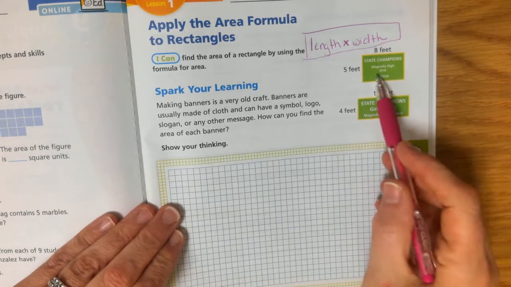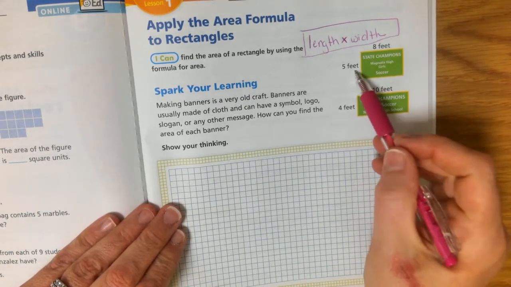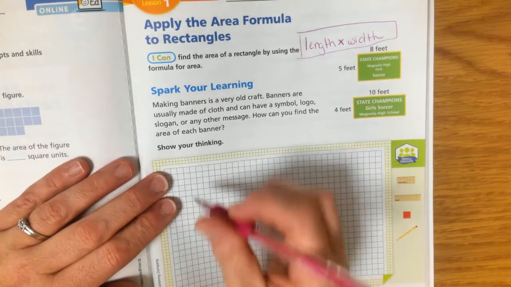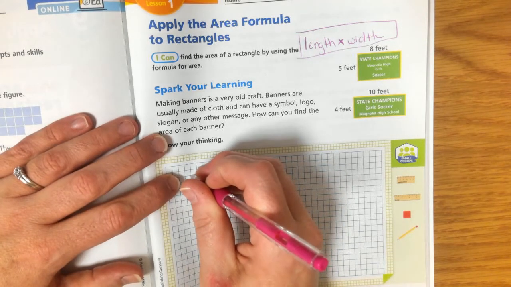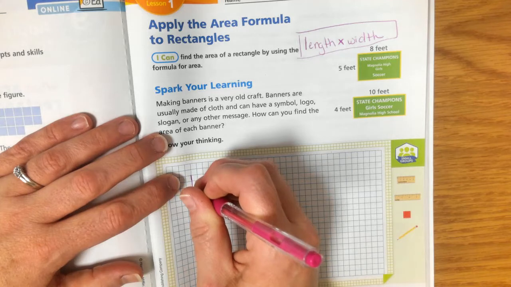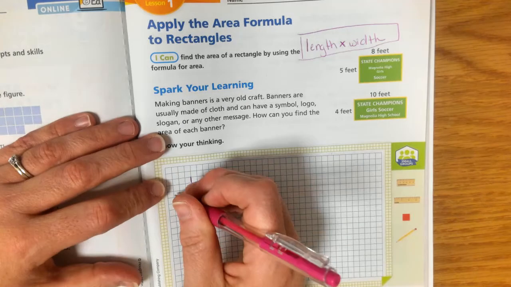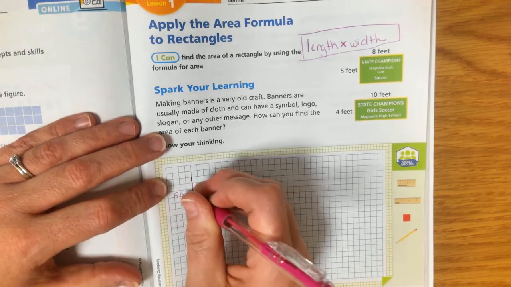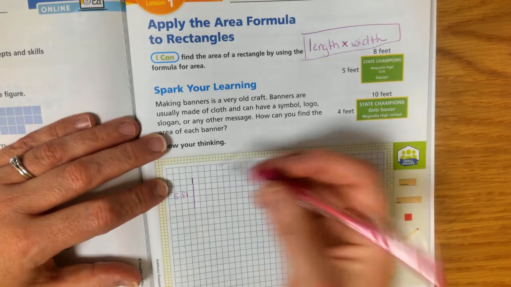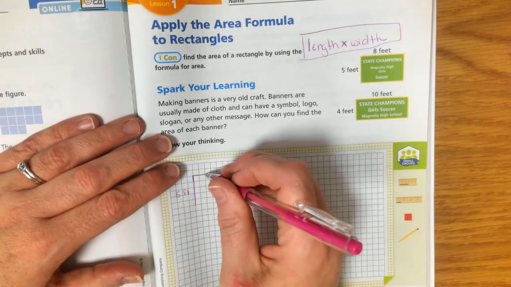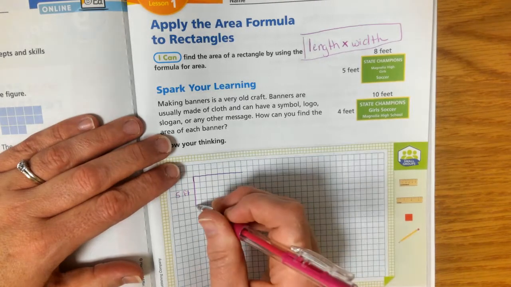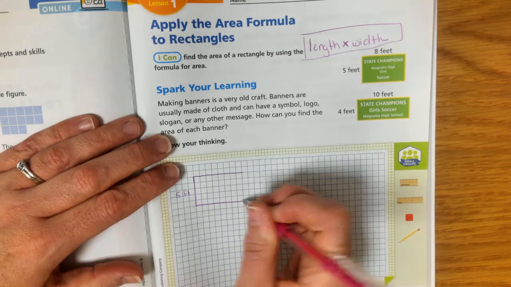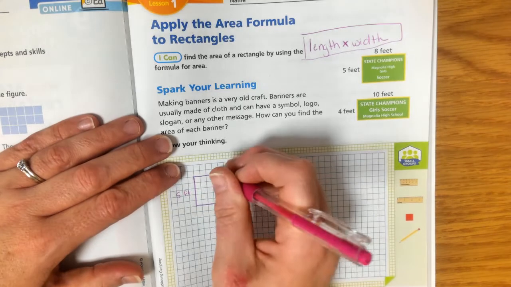So first, we have this banner right here, and it's 5 feet by 8 feet. So what I'm going to do is go down 5 of these squares: 1, 2, 3, 4, 5. So this is our 5 feet. And then we're going across 8 feet: 1, 2, 3, 4, 5, 6, 7, 8. And remember, opposite sides are the same length.